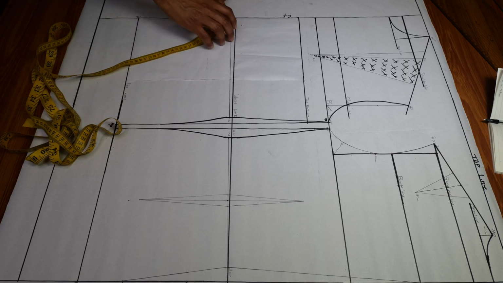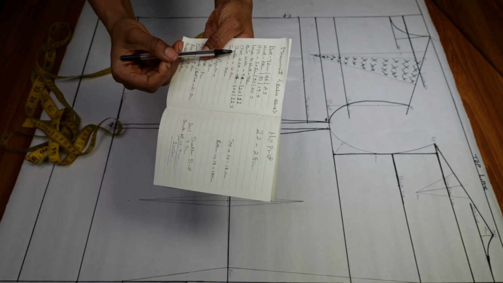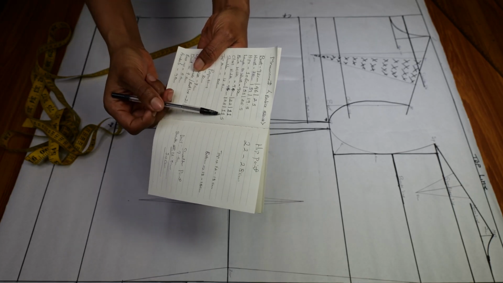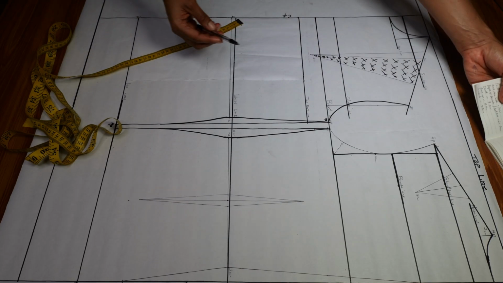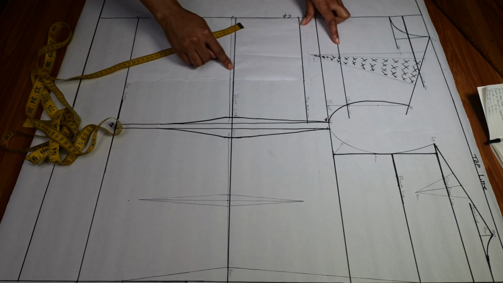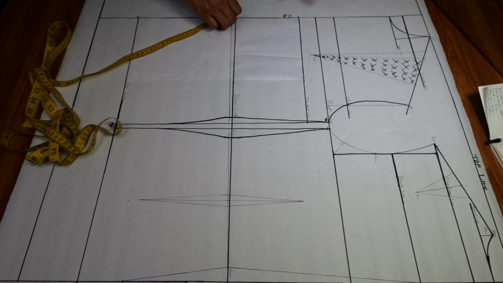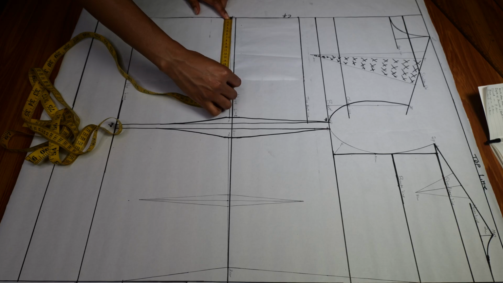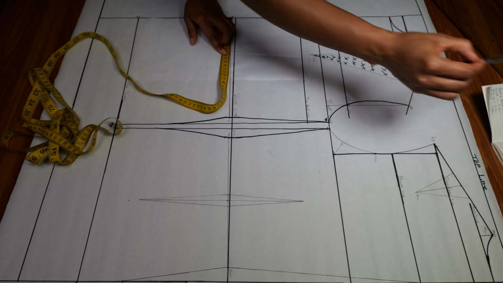Starting from the center front, we're going to be marking chest width divided by 4. So our chest width is 46 centimeters divided by 4 is 11.5 centimeters. So we're going to be using 11.5 centimeters to create our chest width, to create our dart, so that it can align with this. So we're using 11.5 from center front, 11.5 centimeters from center front.